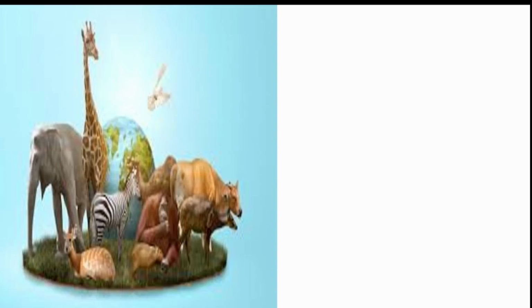Harmony. Harmony is a pleasing effect that creates a sense of balance and unity. An example of harmony in real life: imagine different animals, like here we have the elephant, giraffe, zebra, and some deer or antelopes, and plants, like the grass.